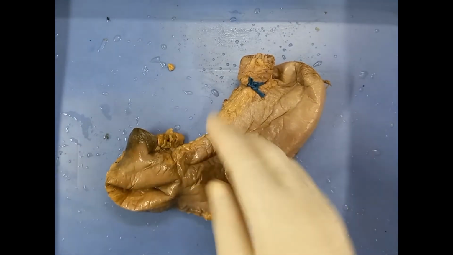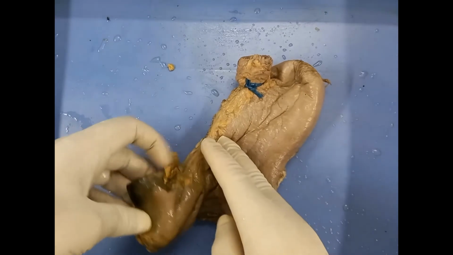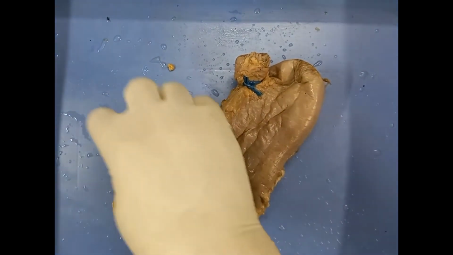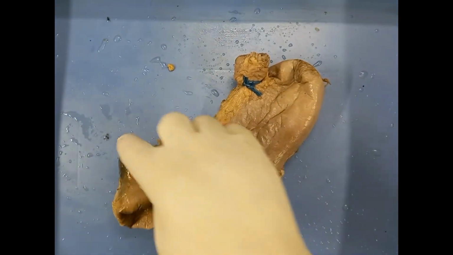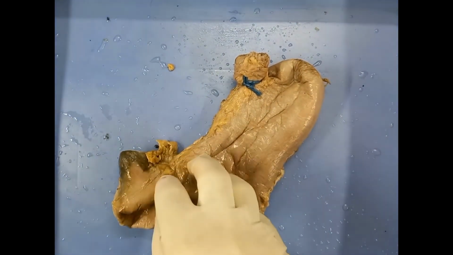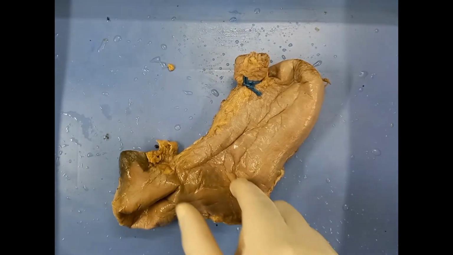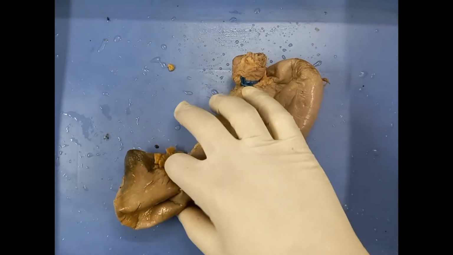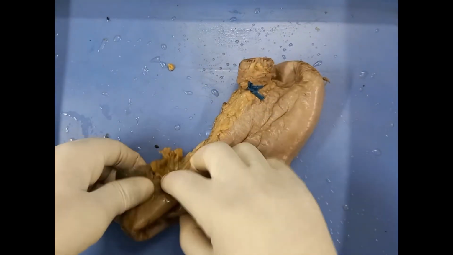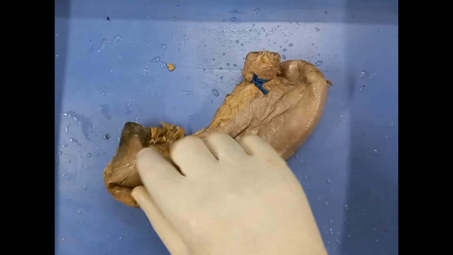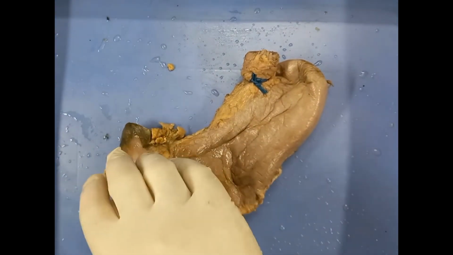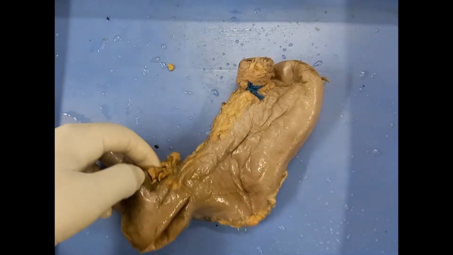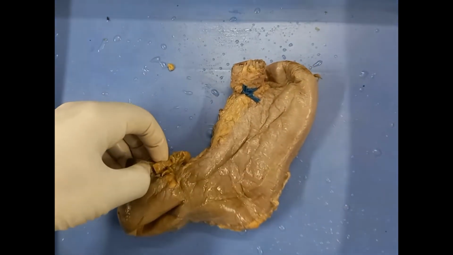And this pyloric part of the stomach, from the angular incisura up to its opening into the first part of the duodenum, is divided into a dilated, funnel-like part, the pyloric antrum, then a narrow canal, the pyloric canal. And then you can feel the thickness of the pyloric sphincter.